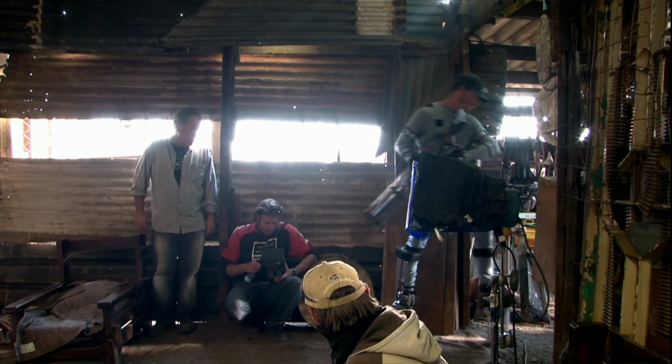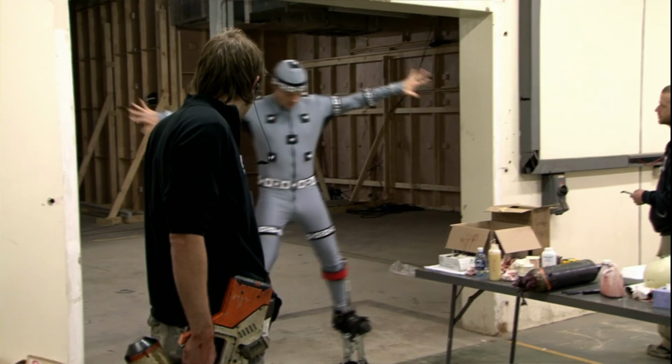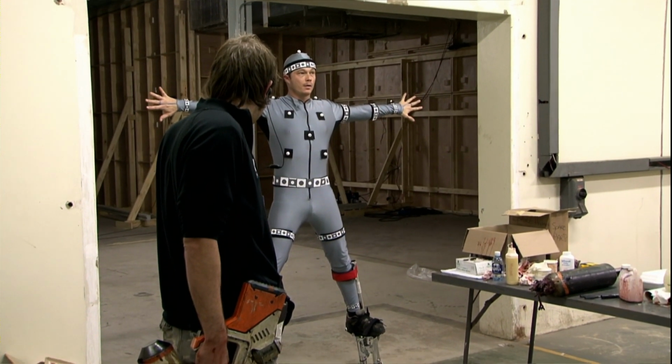Figuring out which option to use and when it's best for Jason to be entirely VFX and not even in the shot, or when you want him as reference in his motion capture suit.